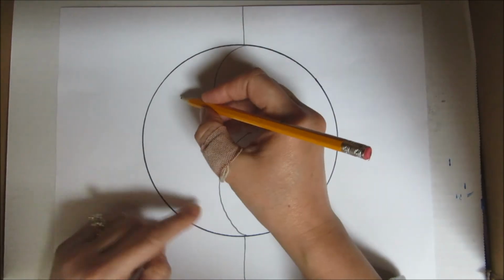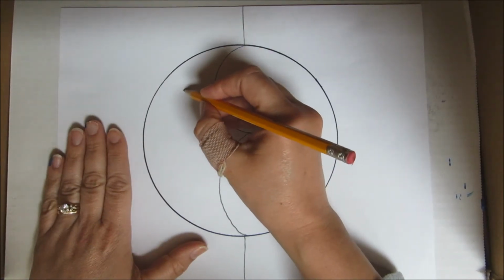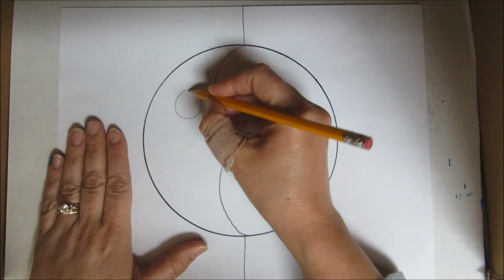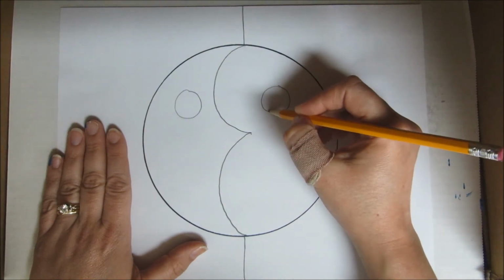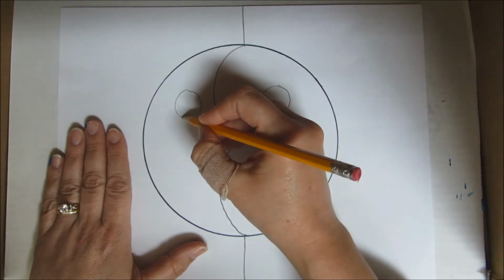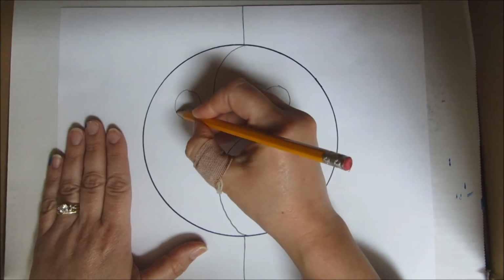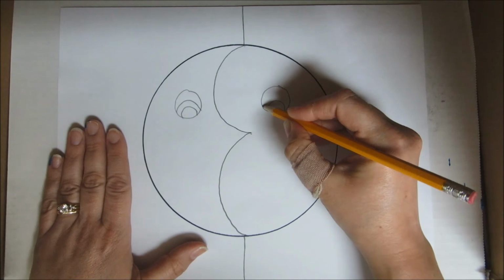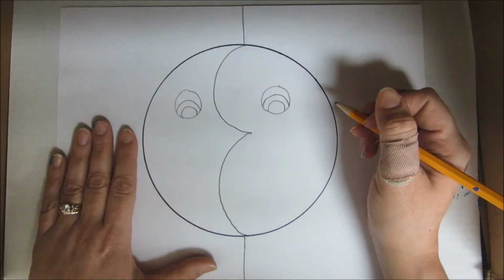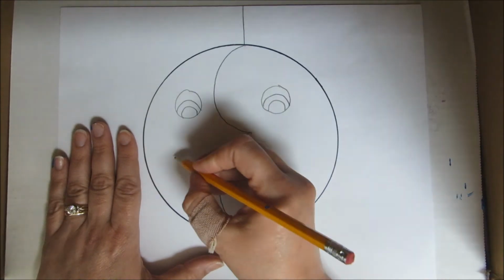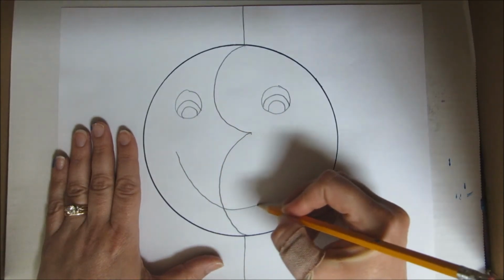So I'm going to give my moon and my sun an eye. So this will be my pupil, and then the colored area of the eye there. You can draw your eyes any way you like. They don't have to be exactly like mine. And I want my moon and my sun to be happy.